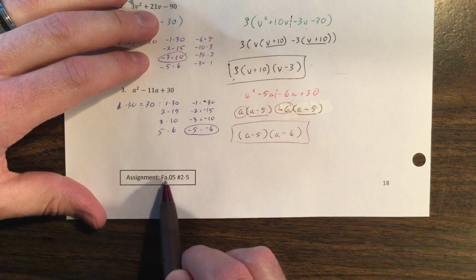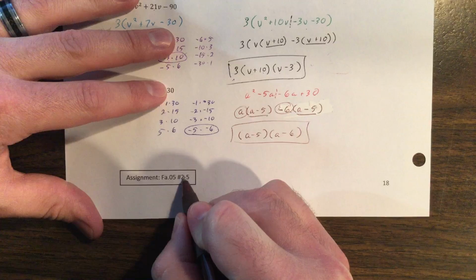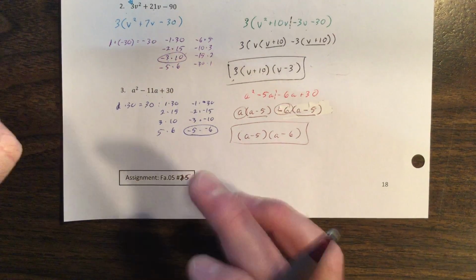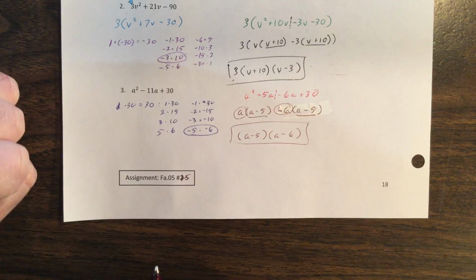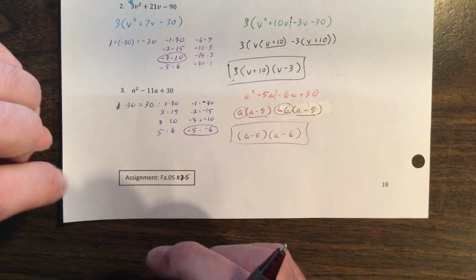Your assignment is going to be FA.05, 1 through 5. Take a look at those. It's going through factoring a bunch of trinomials into two binomials, and take a look at how those work.